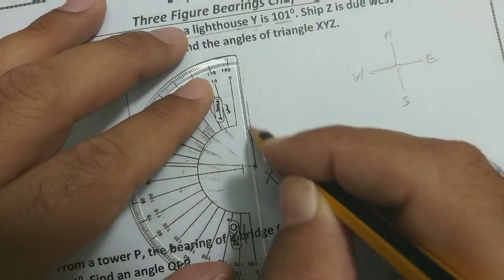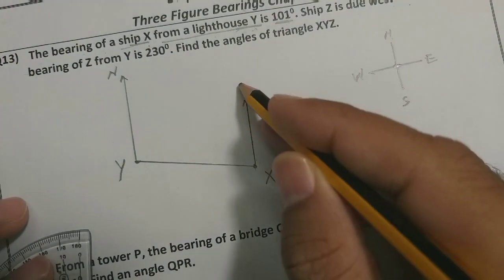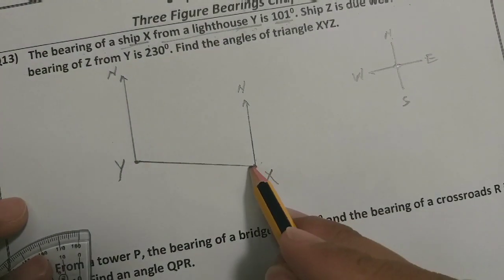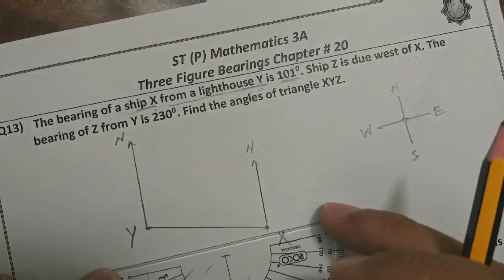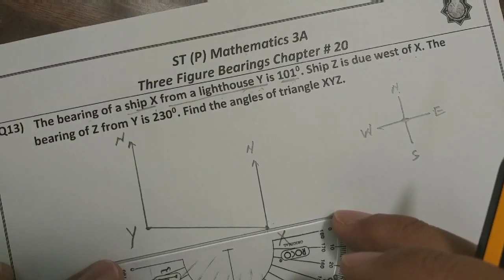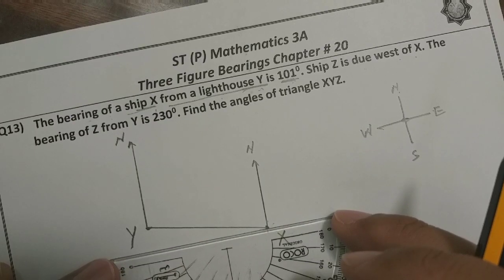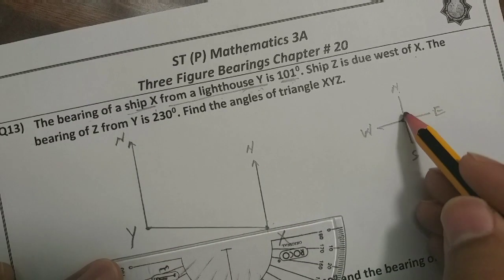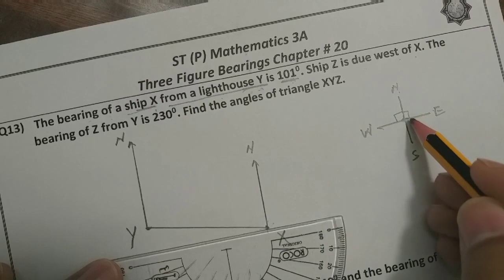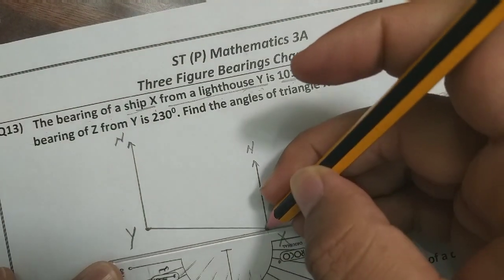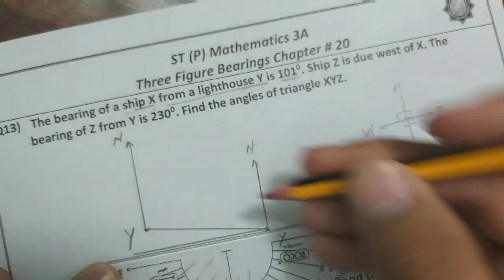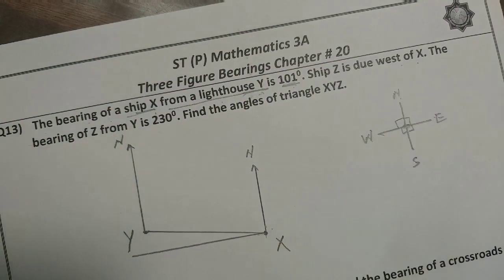If we draw the line here, from this point this is the north, and from the north this side is the west side. If I draw the line somewhere else, it should be a straight line, because the west is a straight line, and if you observe, this makes a 90 degree angle with each other. So this is the point.